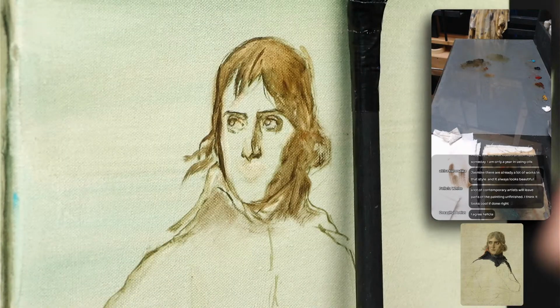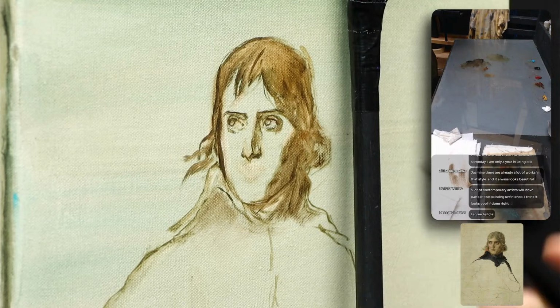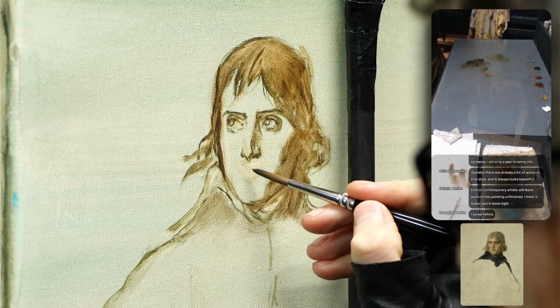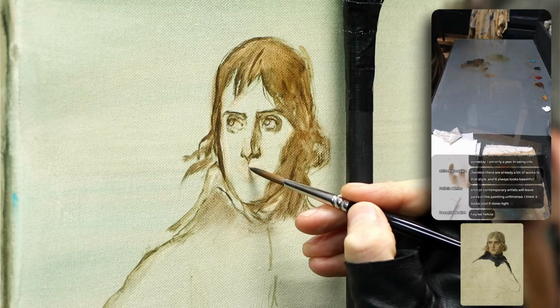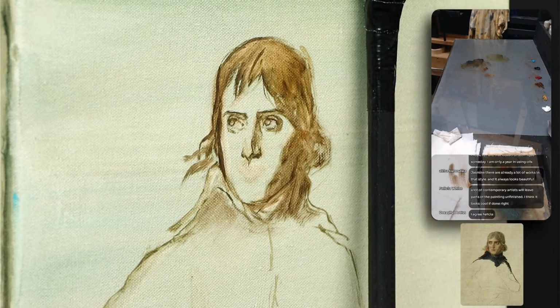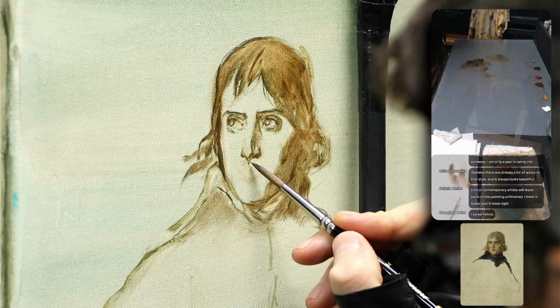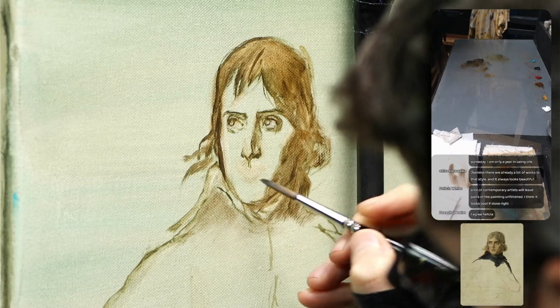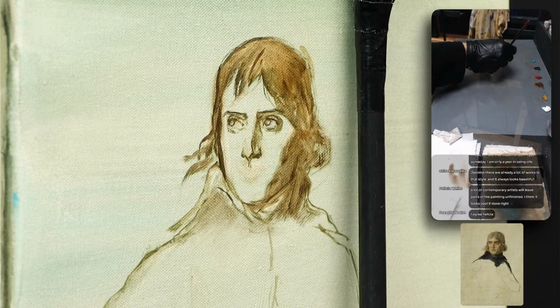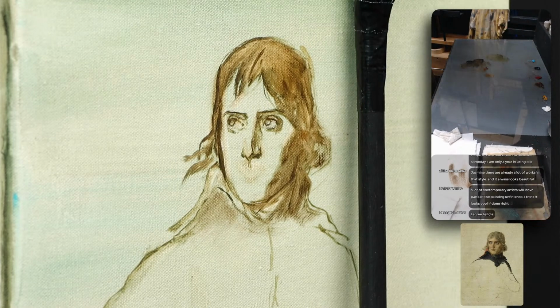A lot of contemporary artists will leave parts of paintings unfinished. It can look cool if done right. In this case, what matters to me is that it's not made to look cool. It's just not on purpose, which is even better.